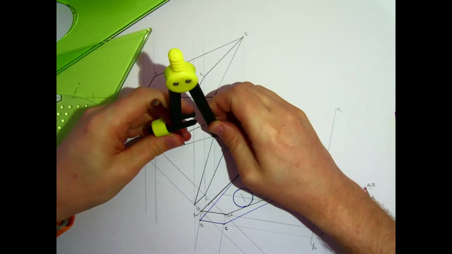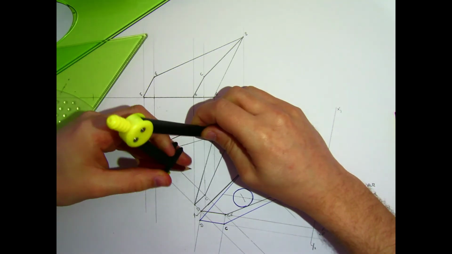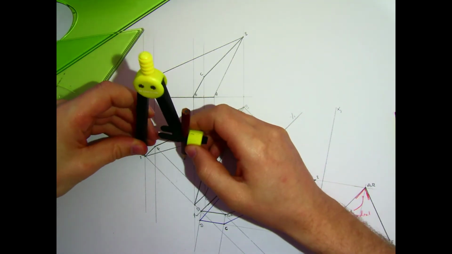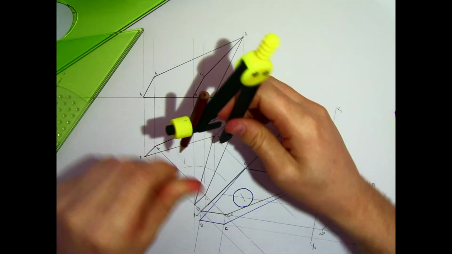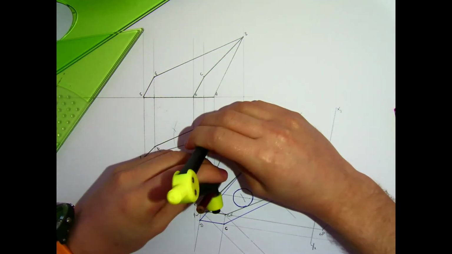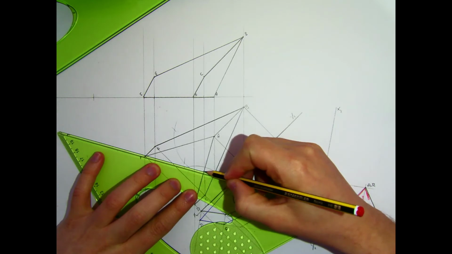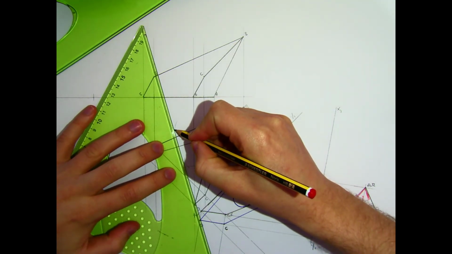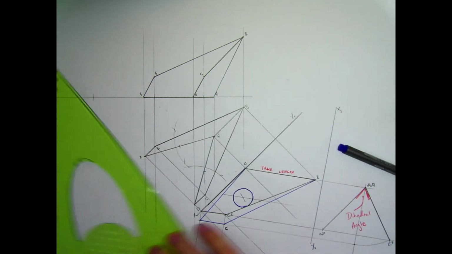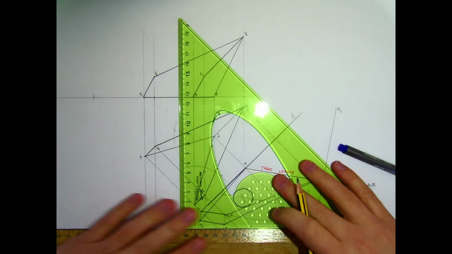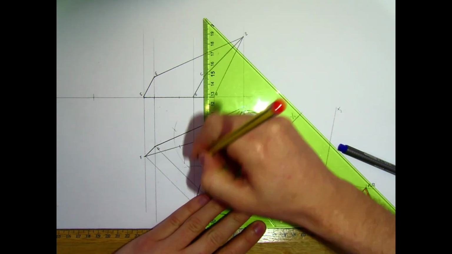So just extend over halfway. So find the midpoint. All I'm doing is basic construction for bisecting a line. And that's going to give me my two midpoints. So there's one, and here is the other one. Finding those up in the elevation, just going to project my lines straight up. So this is one of them, and the other one is over here.